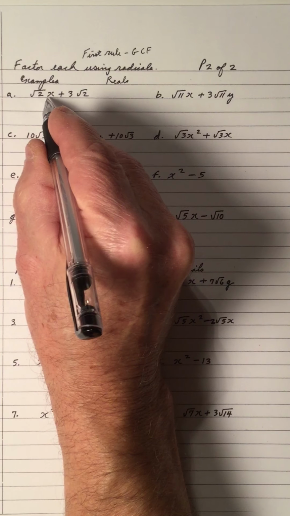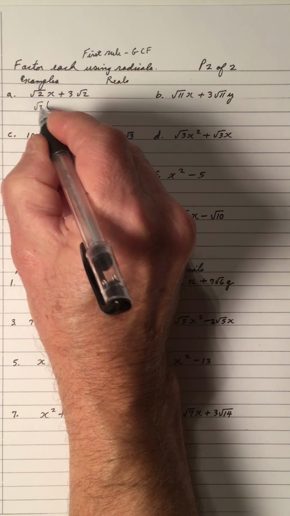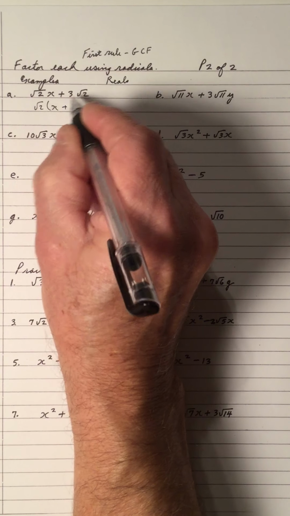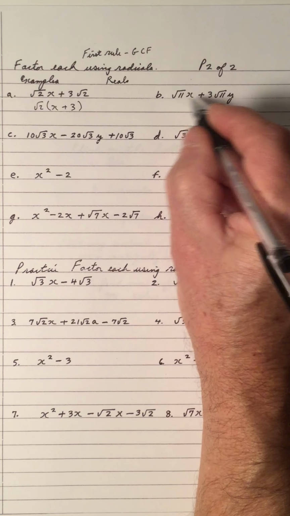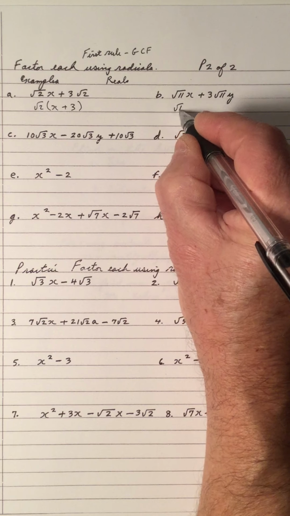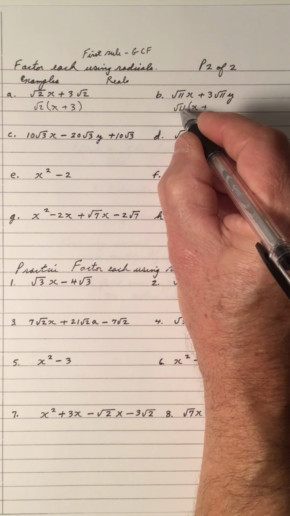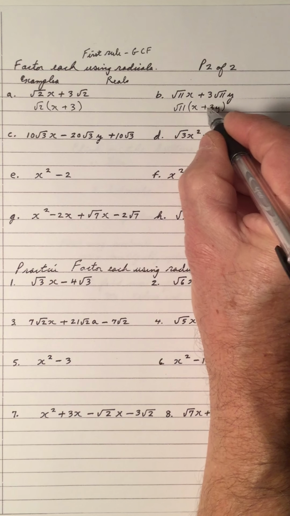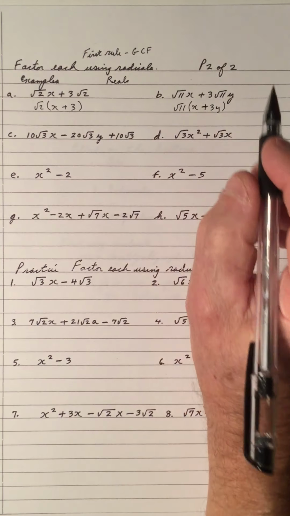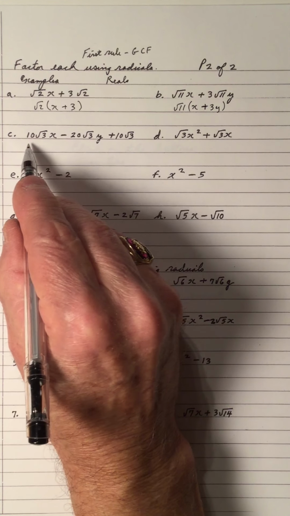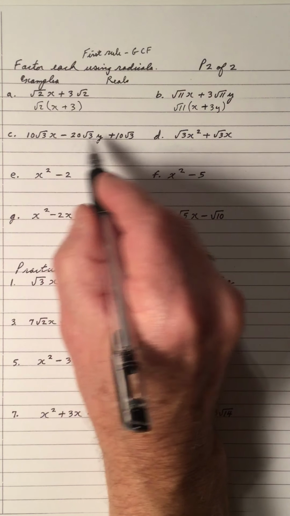Notice that there's a root 2 in this term and a root 2 here. So we'll take the root 2 out. Root 2x divided by root 2 is x, and 3 root 2 divided by root 2 is 3. And in this one, I have root 11 as a common factor. Root 11x divided by root 11 is x, and 3 root 11y divided by root 11 is 3y. So the GCF is still true no matter how we factor. I always look for the GCF first.